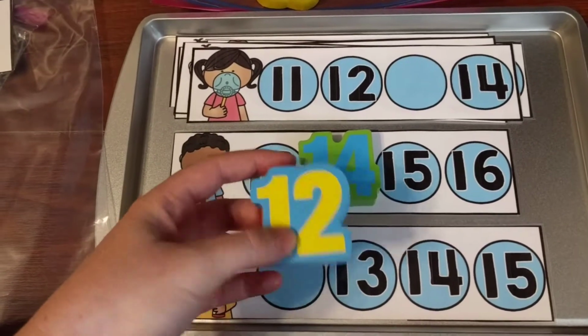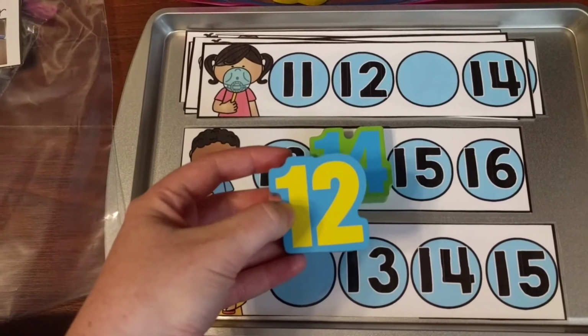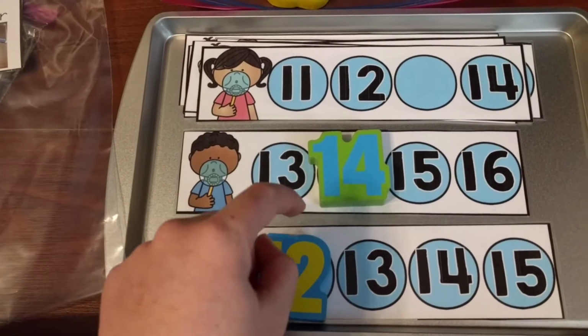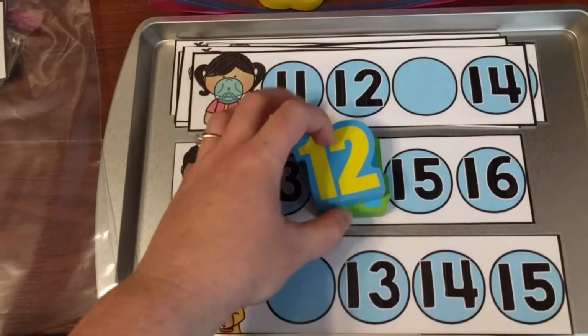These ones are from a Melissa and Doug puzzle. So these were from a number puzzle.